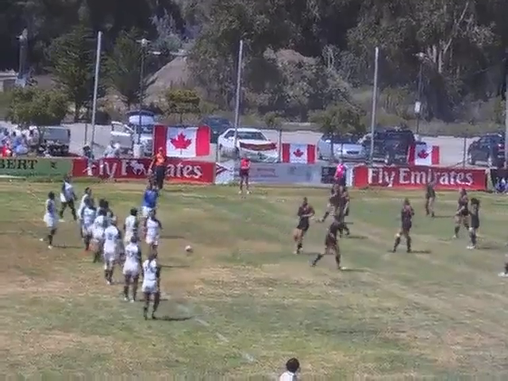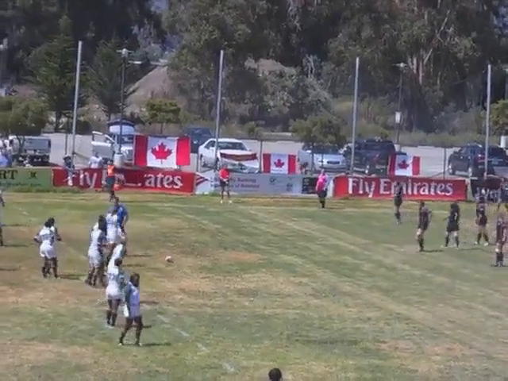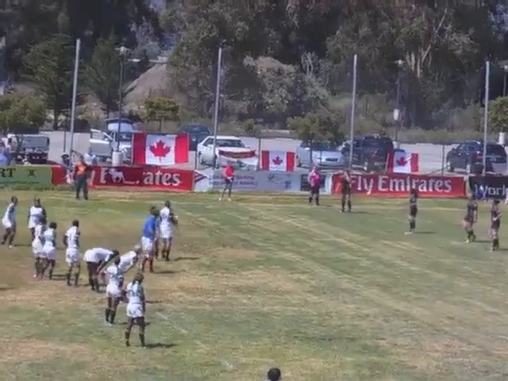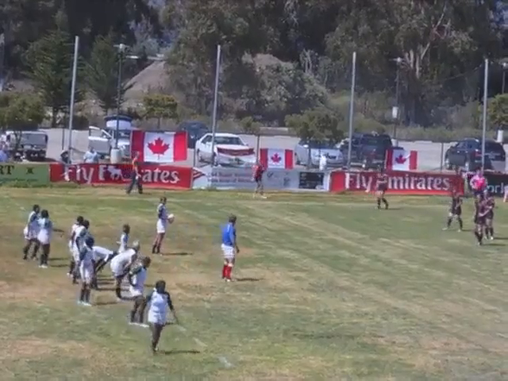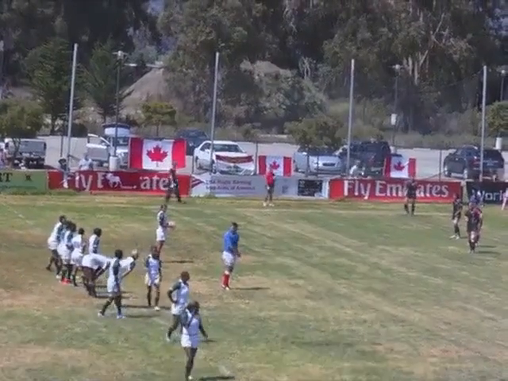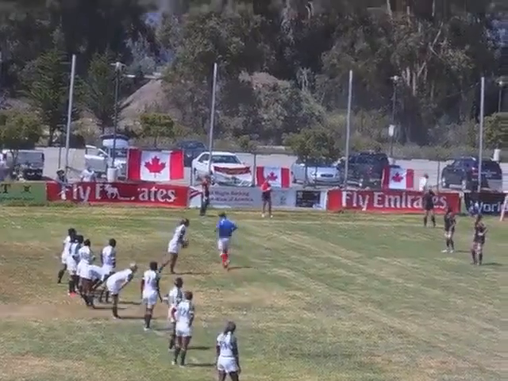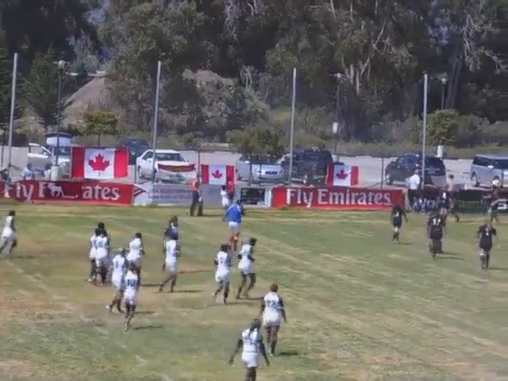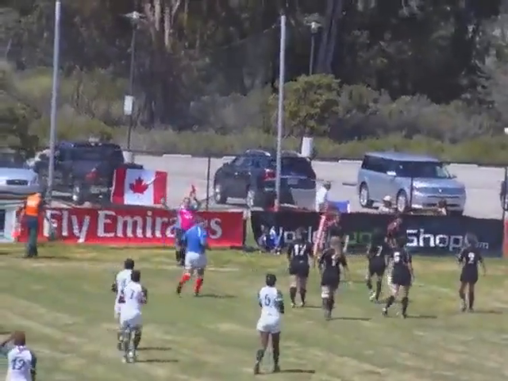South Africa ball. Penalty against Canada. Not releasing the ball. Looks like 15 is going to look to kick to touch. Might be changing her mind. On the field for Canada, number 20, Trista Simpson. Okay, we're going to have a line out. Big steal to South Africa.